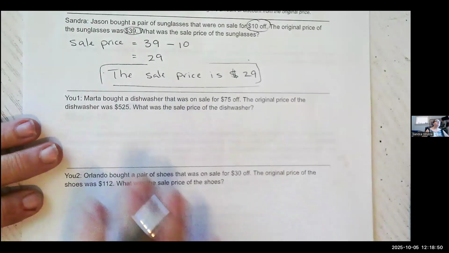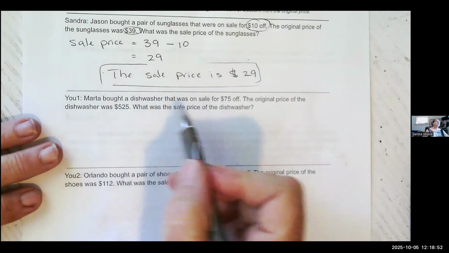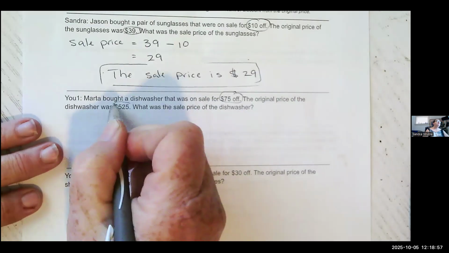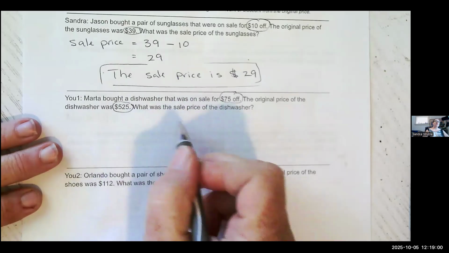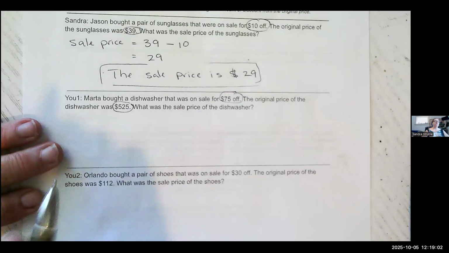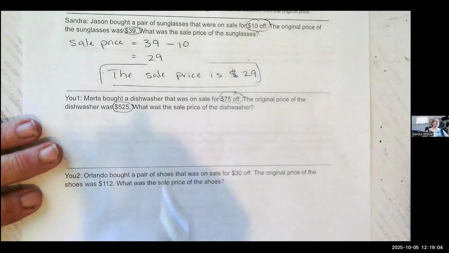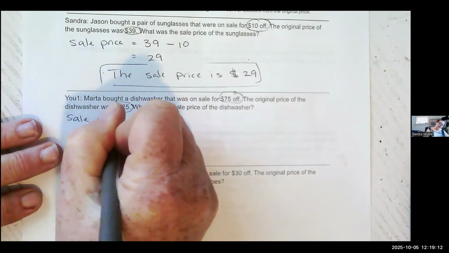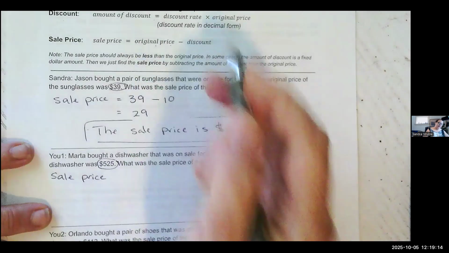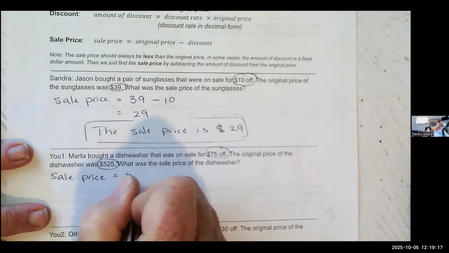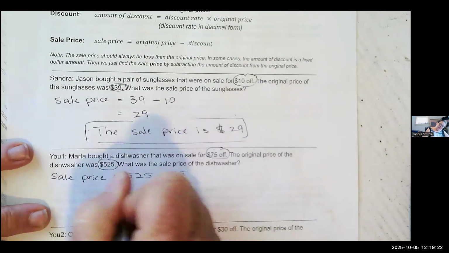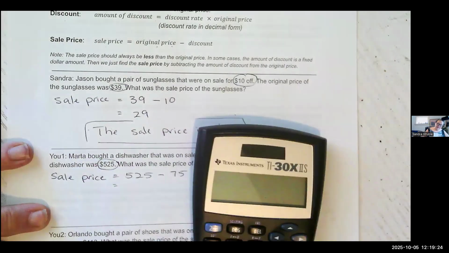All right, pause the video and do these next ones by yourself. I'll read you the first one. Marta bought a dishwasher that was on sale for $75 off. The original price of the dishwasher was $525. What was the sale price of the dishwasher? Pause the video, attempt this yourself, and then come back to see how you did. Okay, so the sale price, referring back to the original price, which was $525, minus the discount, which is $75.